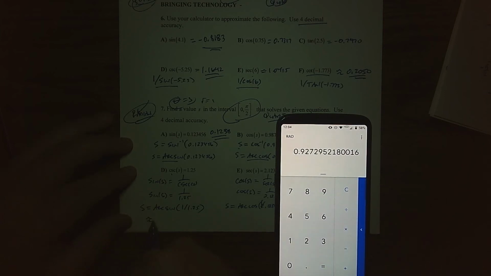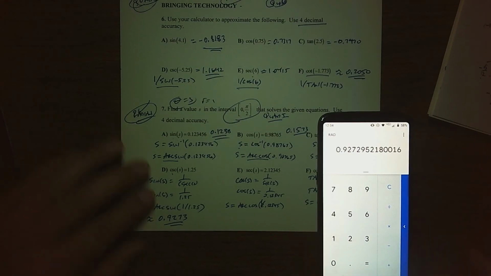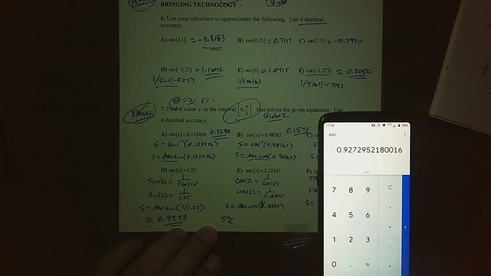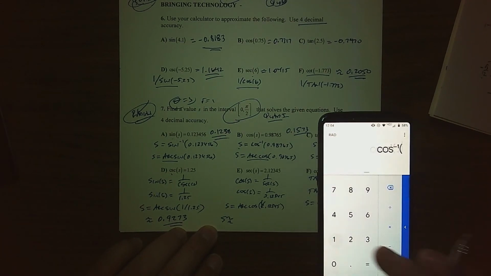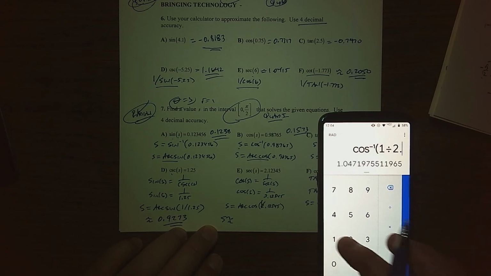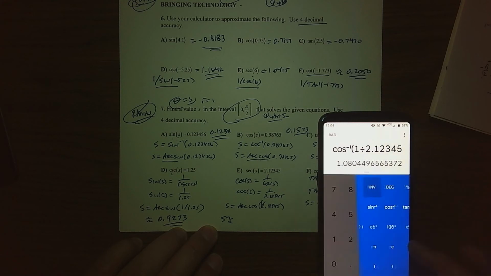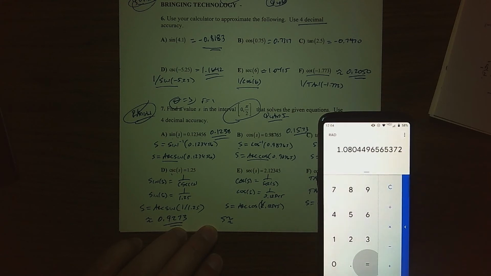And it looks like we get 0.9273. The next one, we're talking the arc cosine, and we've got 1 divided by 2.12345. I will close my parentheses off, hit equals, and it looks like it's 1.0804.